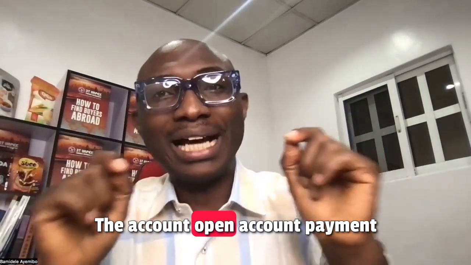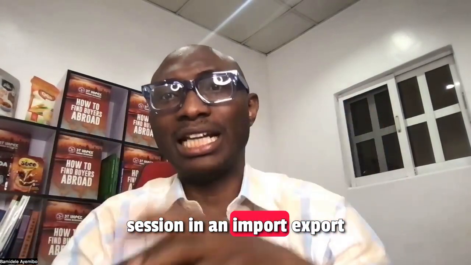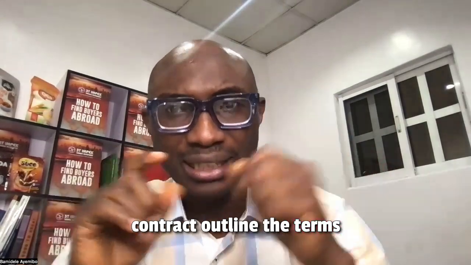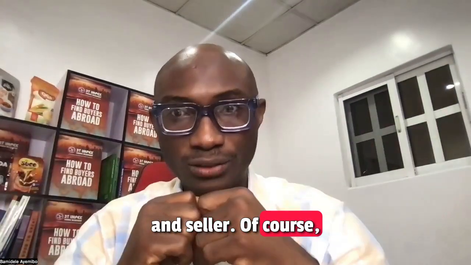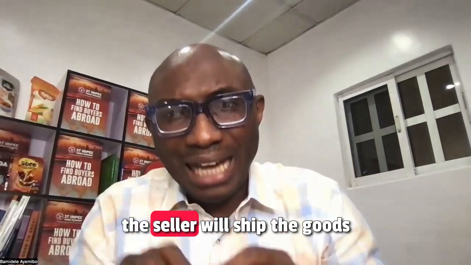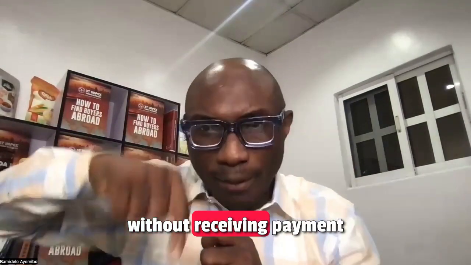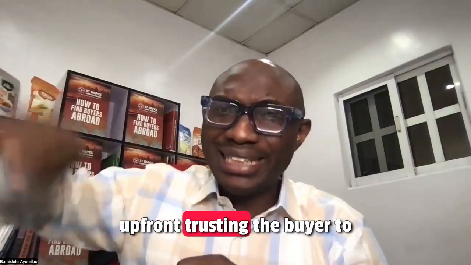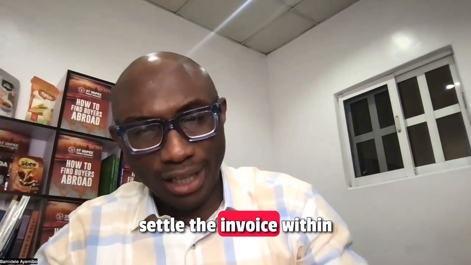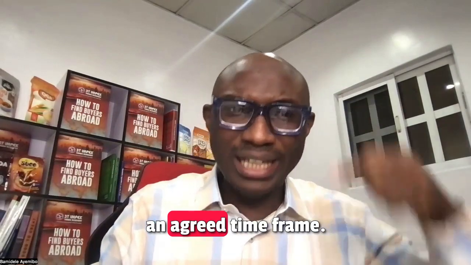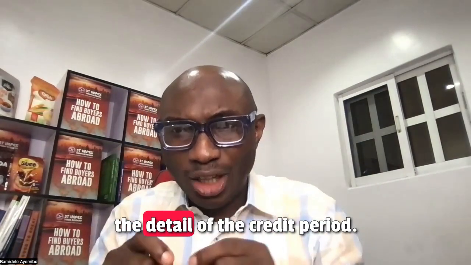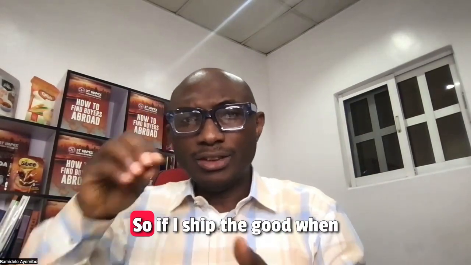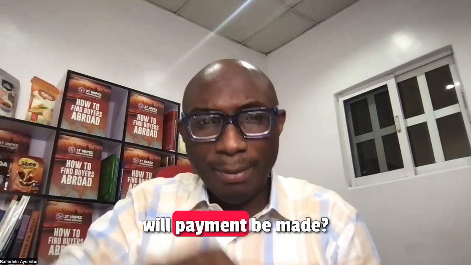The open account payment section in an import-export contract outlines the terms and conditions related to the payment method between the buyer and seller, of course. In this payment method, the seller will ship the goods without receiving payment upfront, trusting the buyer to settle the invoice within an agreed time frame. The summary of this section of the contract typically includes the detail of the credit period. So if I ship the goods, when will payment be made?